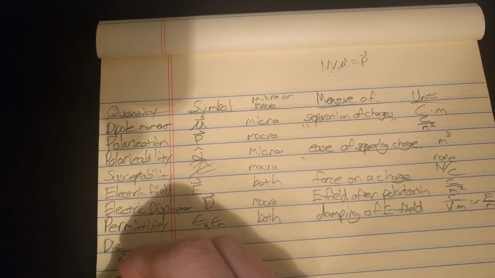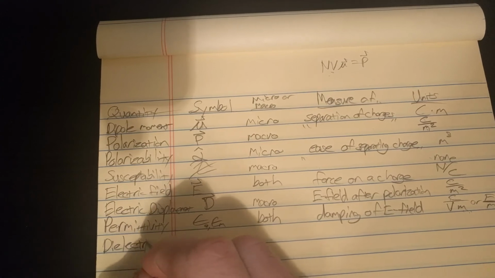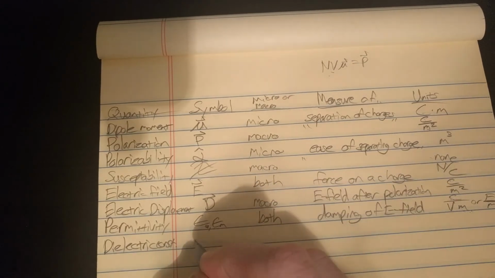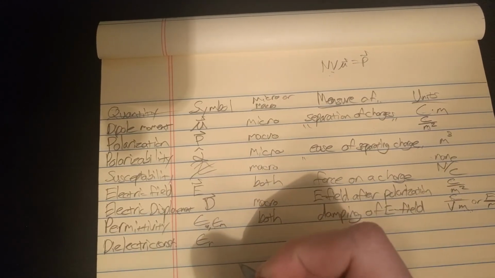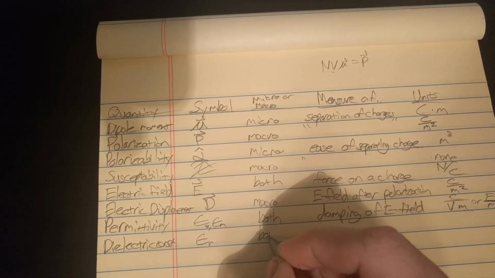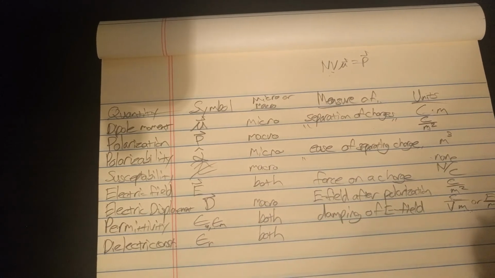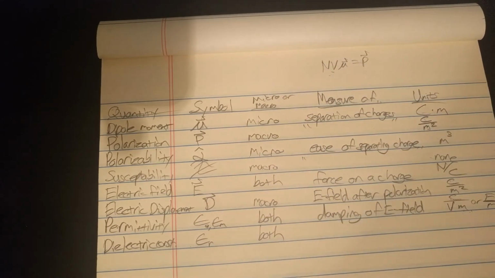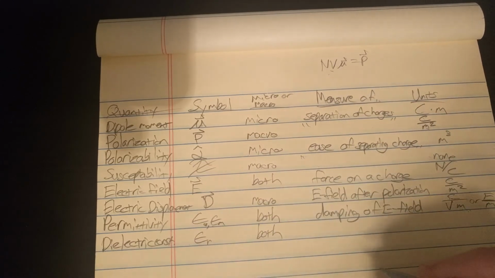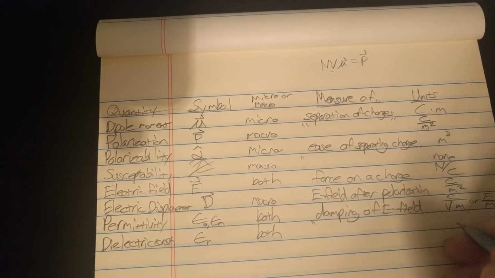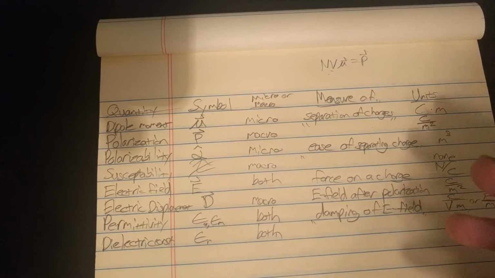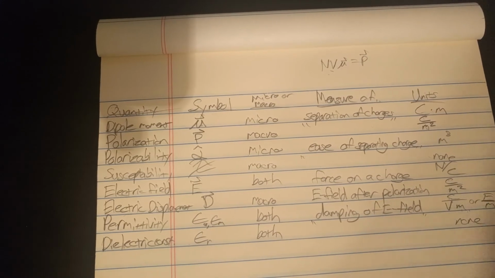And then there is the dielectric constant, or the relative permittivity, and we call that epsilon sub r. It's both a micro and a macroscopic property. Well, maybe more macroscopic, or we'll say both. And it also measures basically the damping of the electric field. It, in my opinion, is the only one that should exist. The permittivity should not exist. It doesn't have units.